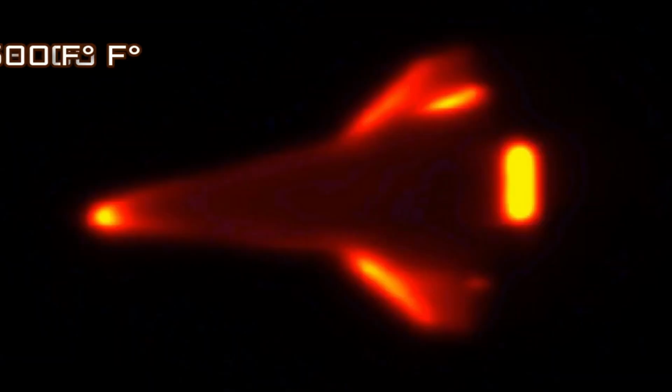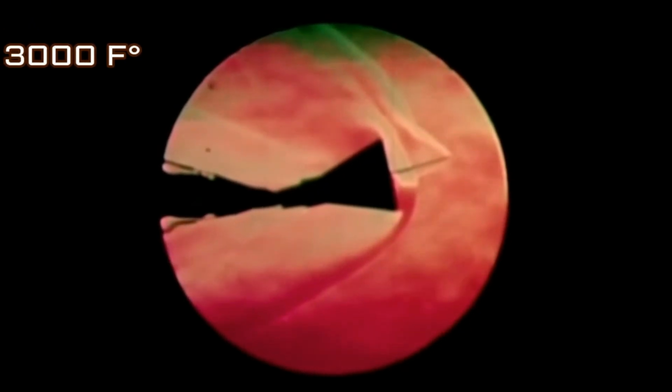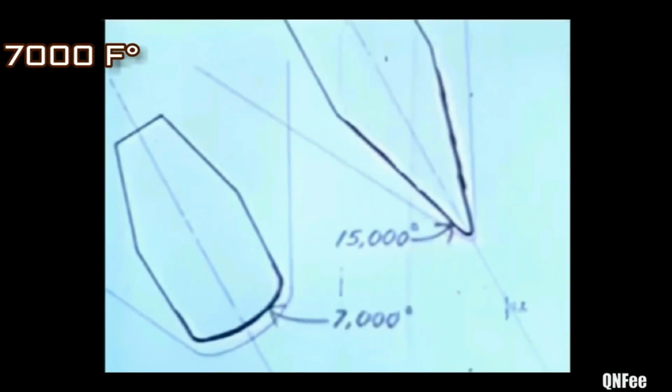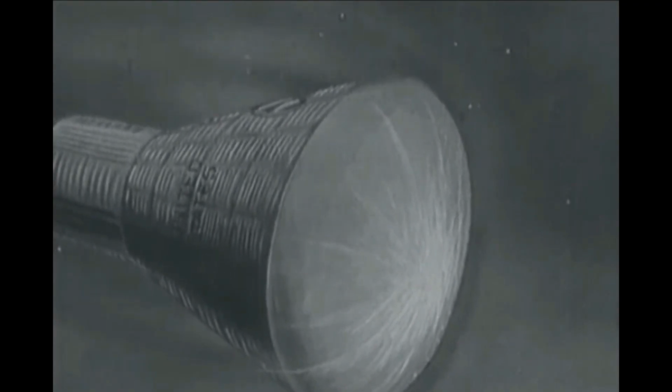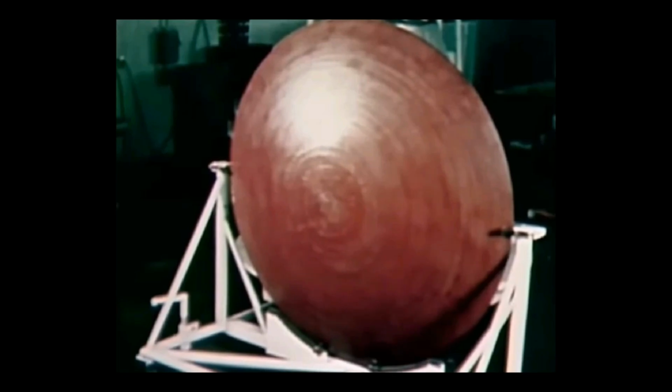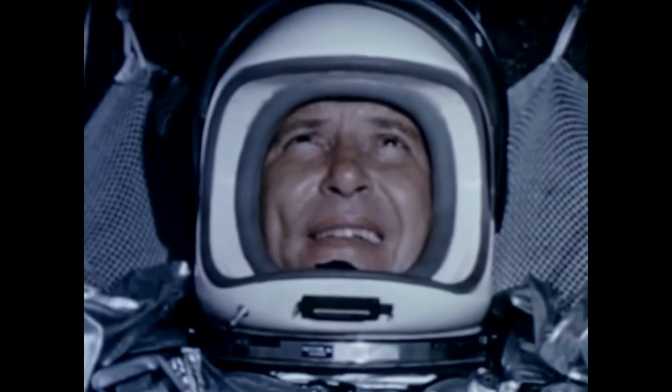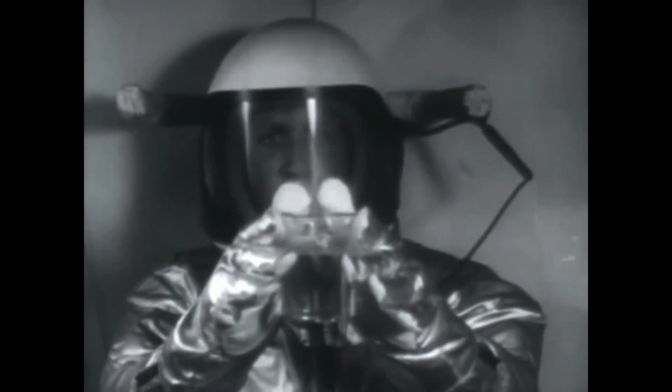3,000 degree heat. 2,500 degrees. High as 3,000 degrees Fahrenheit. 4,000 degrees Fahrenheit. Still heat up to 7,000 degrees Fahrenheit. 2,400 degrees Fahrenheit. The surface temperature of the ship reaches 10,000 degrees. 20,000 degrees for the Apollo vehicle. Consists of several layers of laminated fiberglass resin. During the test, the chamber temperature was raised to 500 degrees.